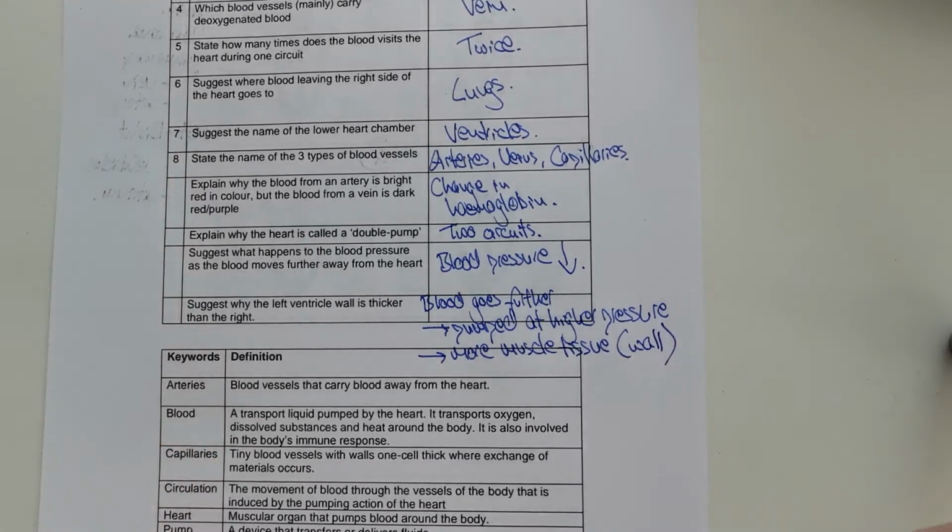Good. Well done, ladies and gents. So we've gone through lesson 9, the basics of the structure of the heart and how it links to blood vessels.